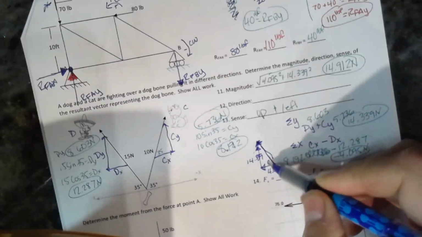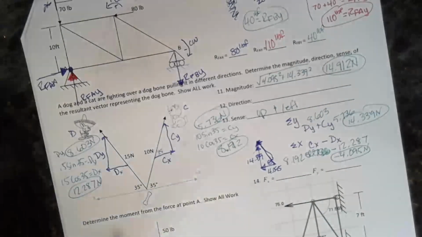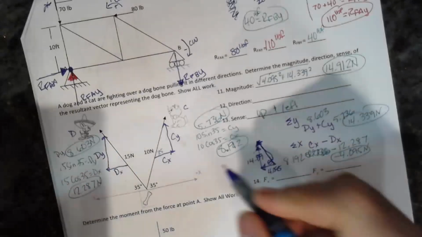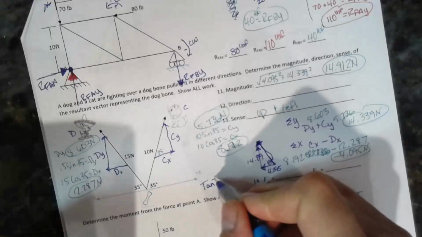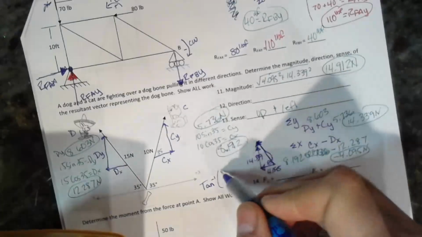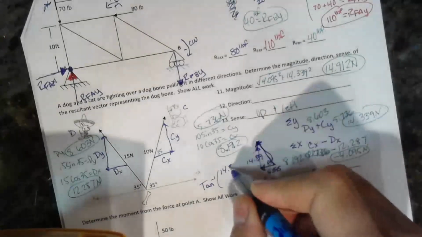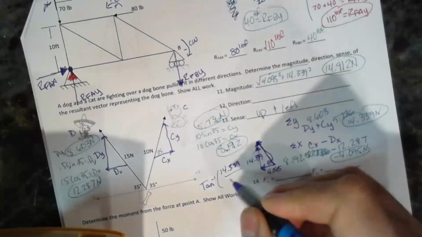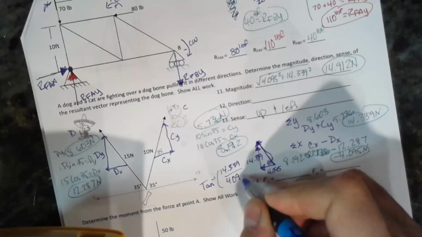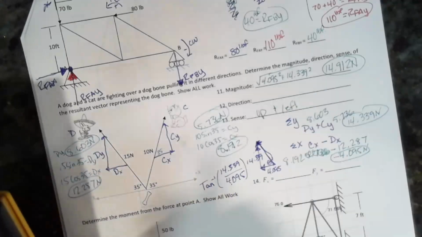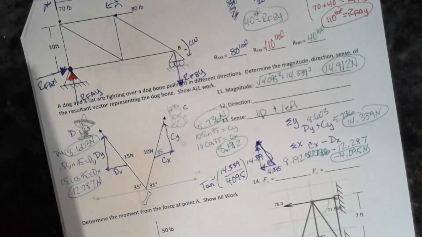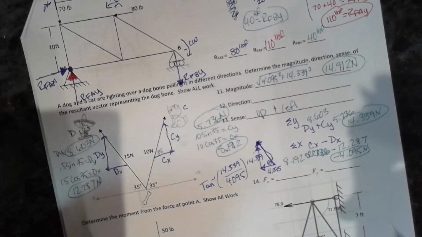So if I wanted to find the angle measurement, I would use tangent inverse of opposite 14.339 divided by 4.095, and that gives me 74.061 degrees.